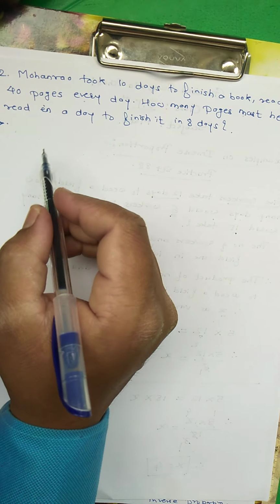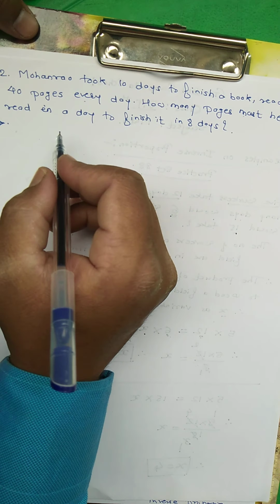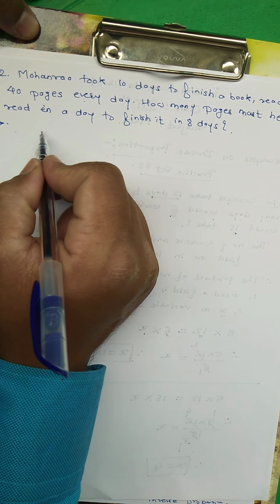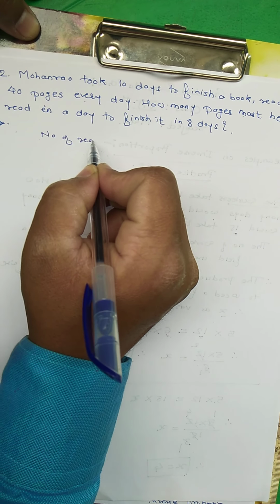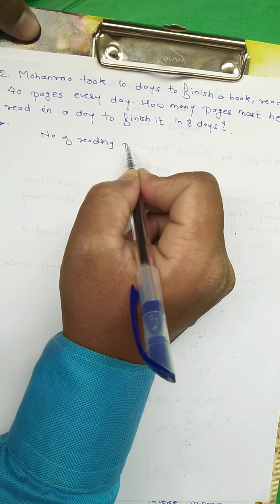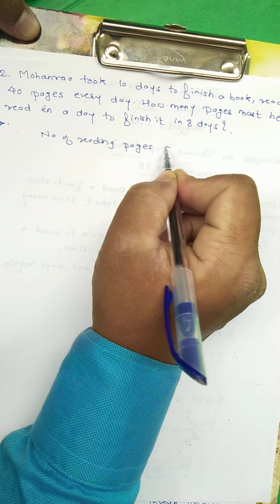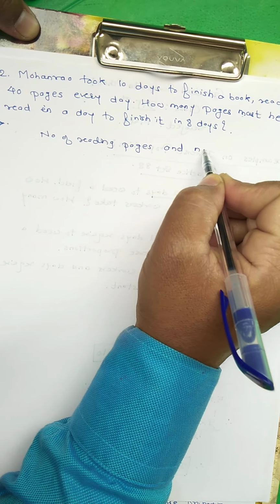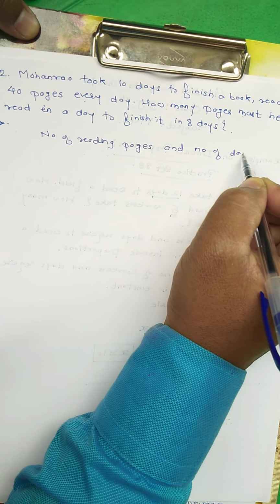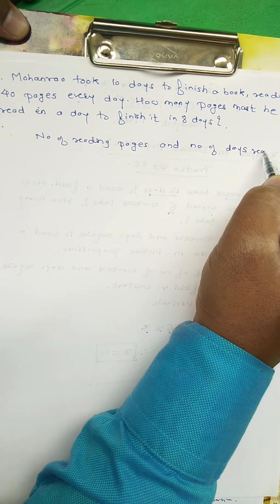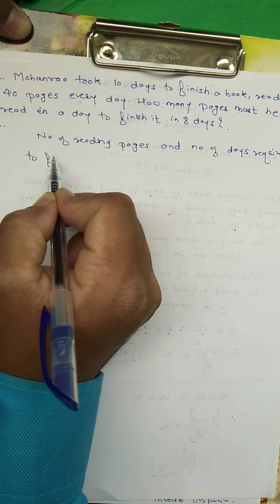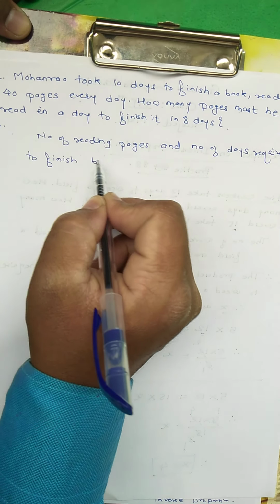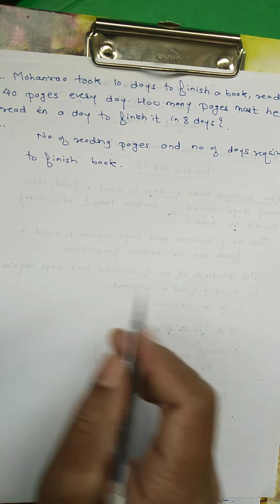Okay, now in this case the relation is between the number of reading pages and the number of days required to finish the book.